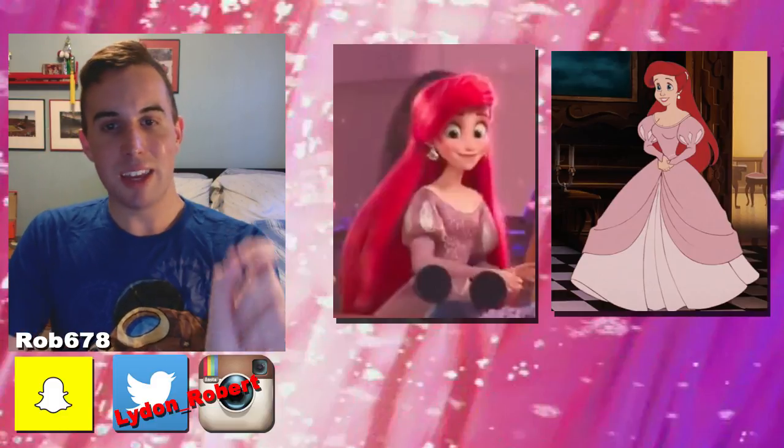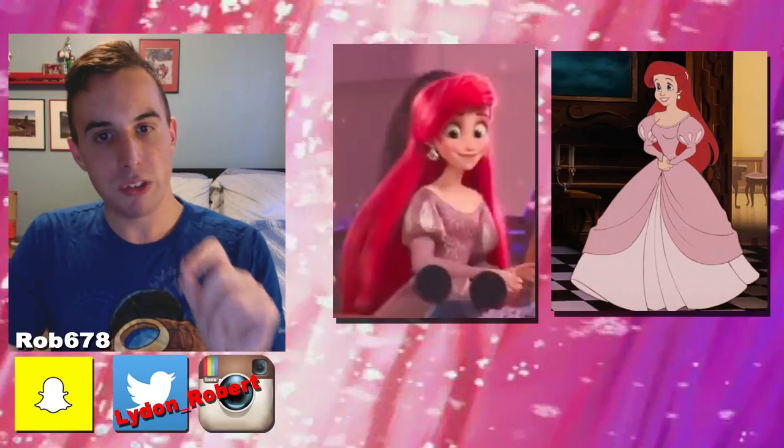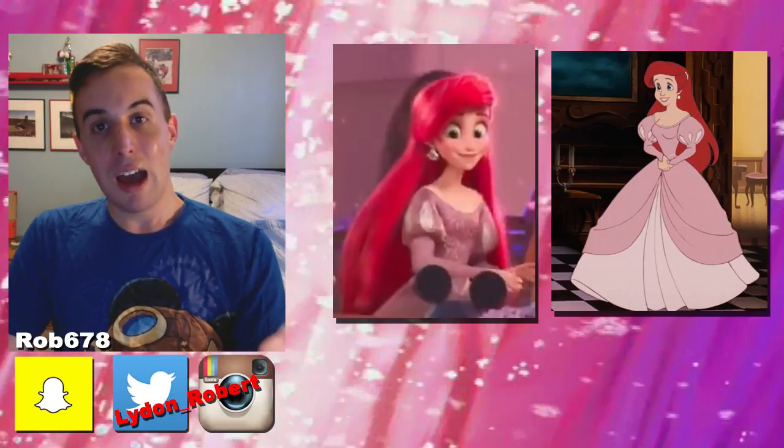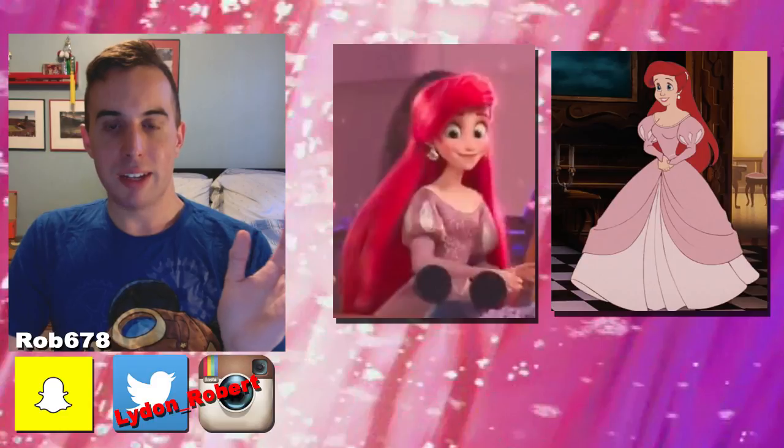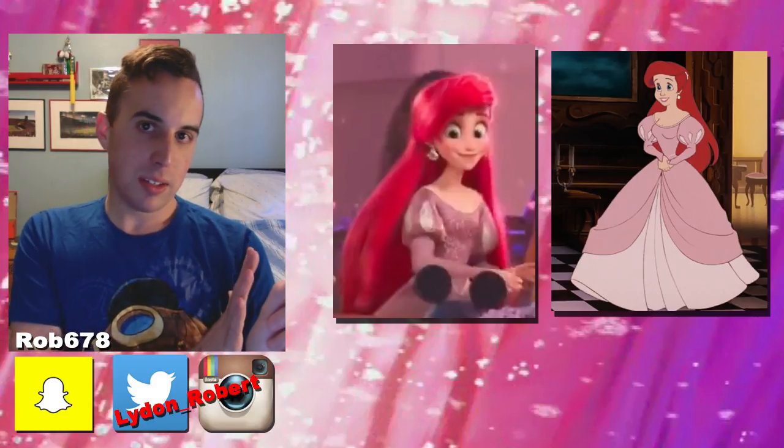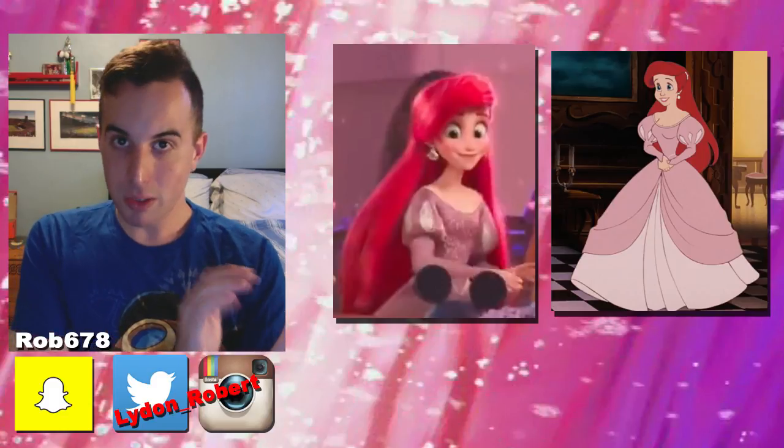It clashes. I really think at least they got the shade correct in Wreck-It Ralph 2. Honestly, I don't think it's a bad translation over. I just think it's kind of meh. I think if we got more of the Tangled CGI animation, Ariel would look a lot better.